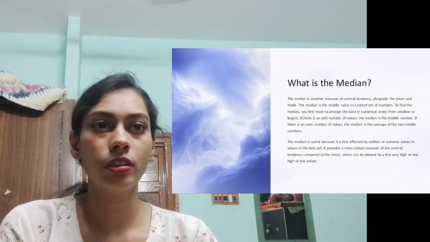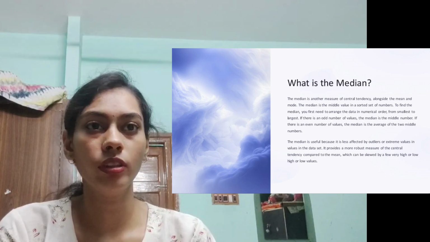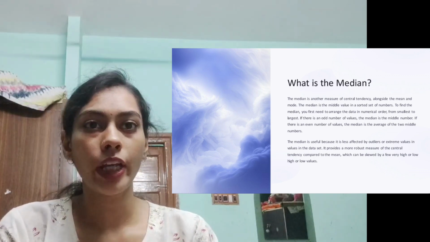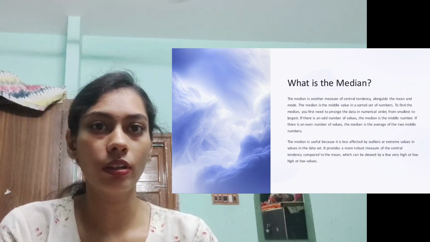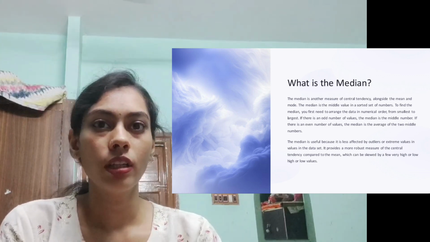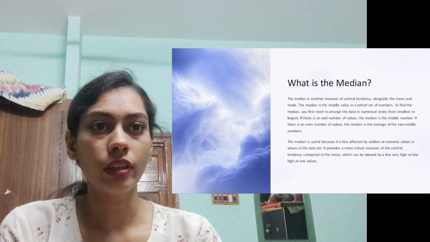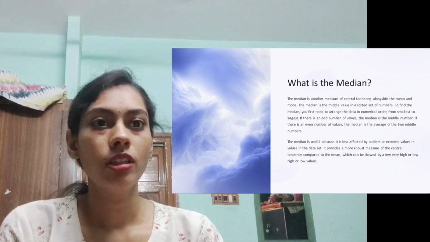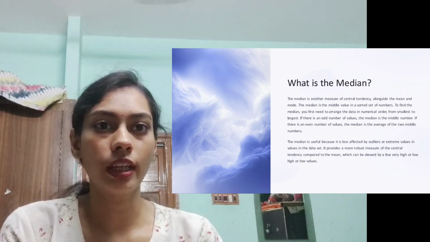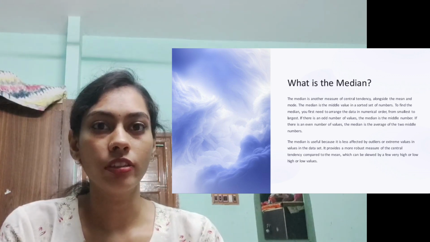The median is a measure of central tendency that represents the middle value in a sorted set of numbers. To find the median, arrange the data in numerical order. If there is an odd number of values, the median is the middle one. If even, it is the average of the middle values. The median is less affected by outliers than the mean, providing a more robust measure of central tendency in a data set. Next part, calculating the median.